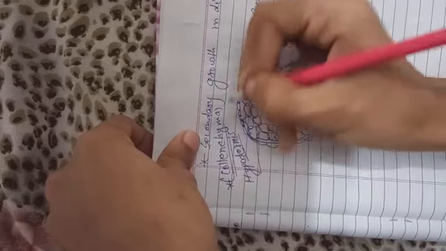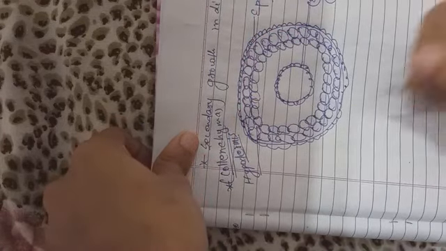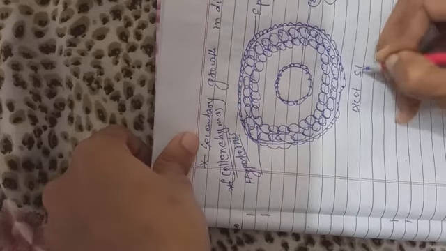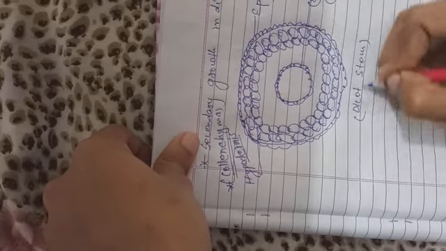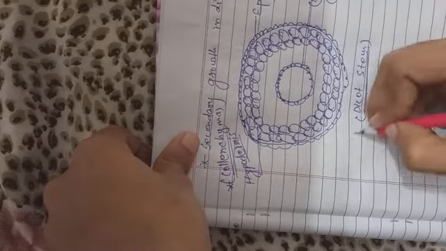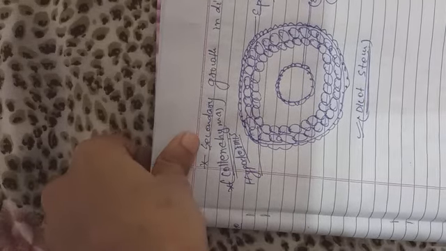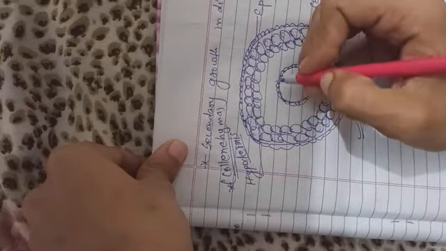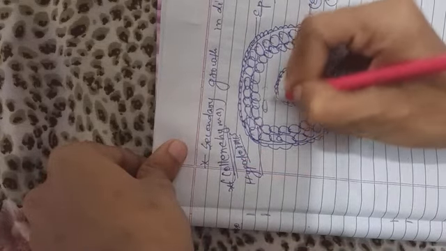Hypodermis of a dicot plant is made of collenchyma tissue. Let me write it down here because some students will get confused.